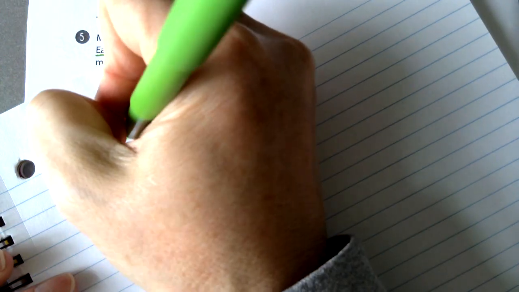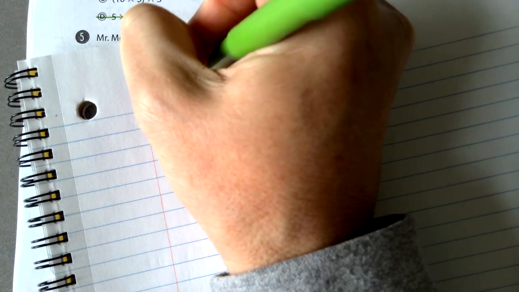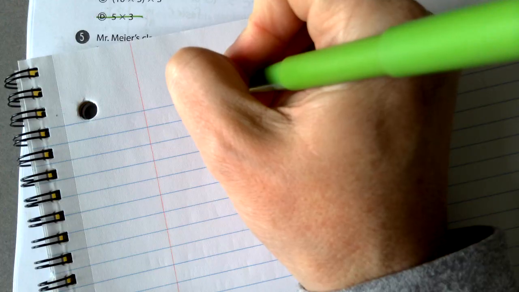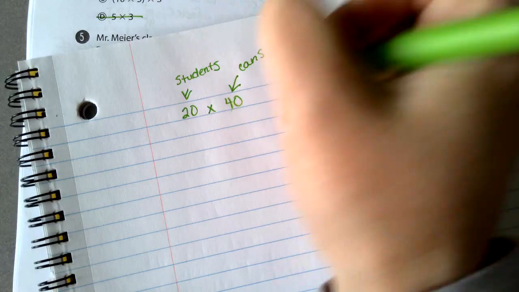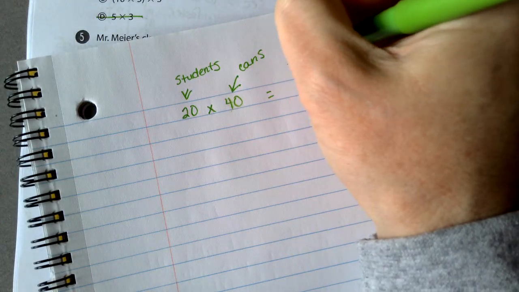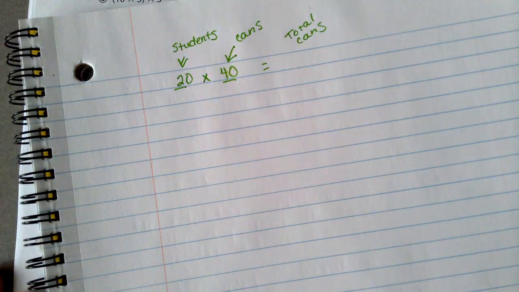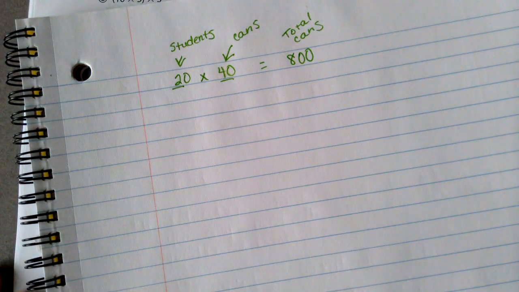So I'm going to start with my 20 kids, and each one of those 20 kids collects 40 cans. Okay. So my 20 represents the students, and I'm just making this notation here so I can remember. Each student collects 40 cans. And so to figure out the total amount of cans, I can multiply 20 times 40. And I'm looking at my basic fact first. 2 times 4 is going to be 8. And then I have my 800 here.